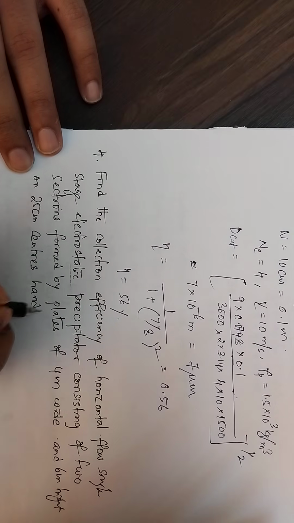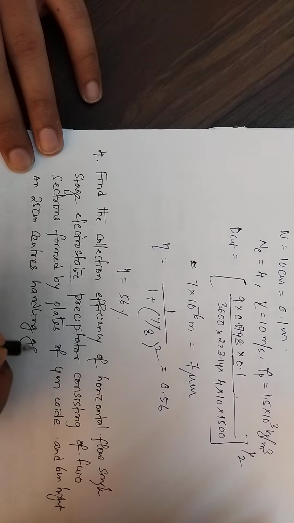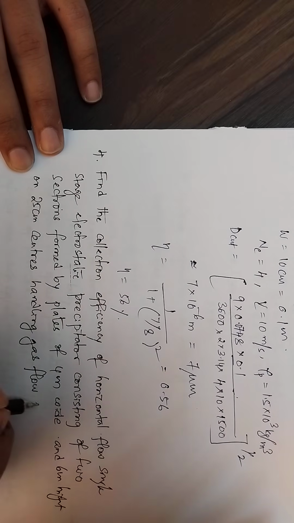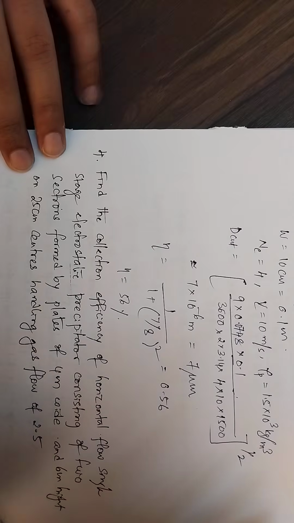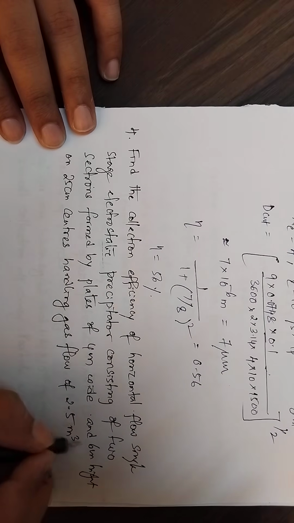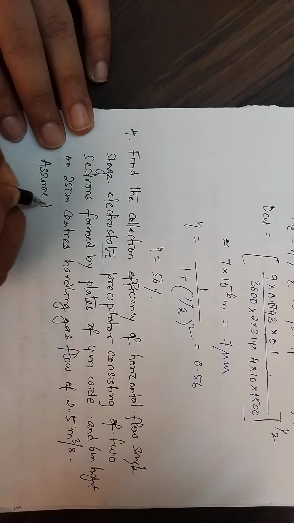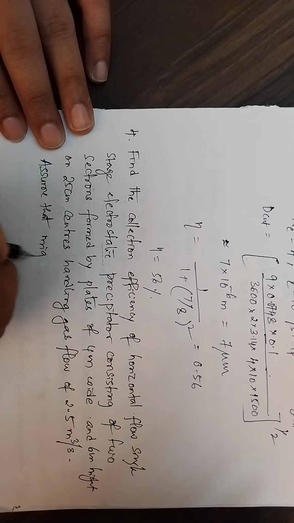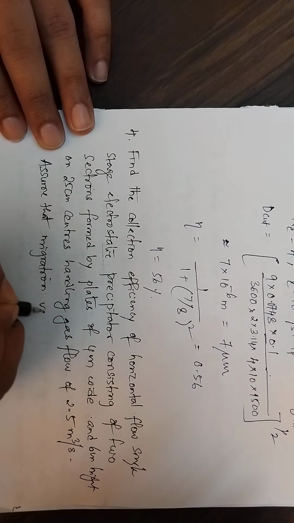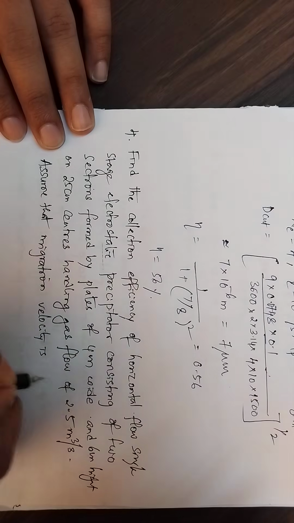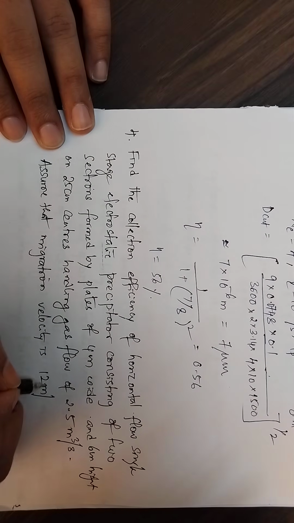handling gas flow of 2.5 meter cube per second. Assume that migration velocity is 12 centimeters per second. So we need to calculate the efficiency of an electrostatic precipitator.